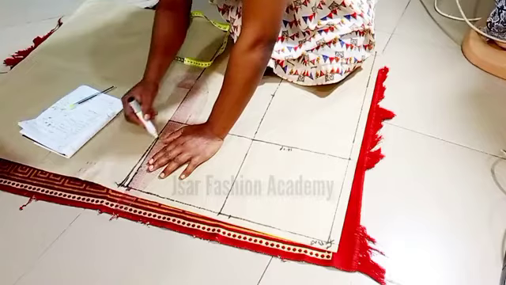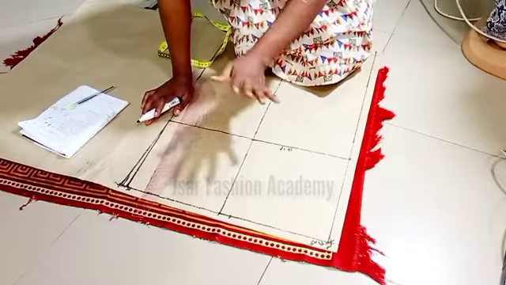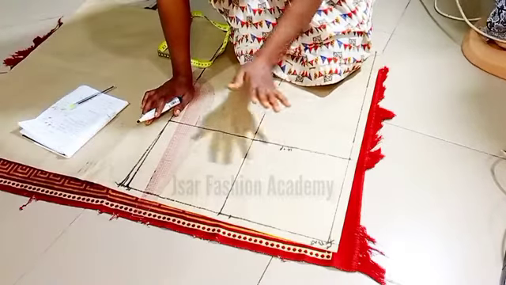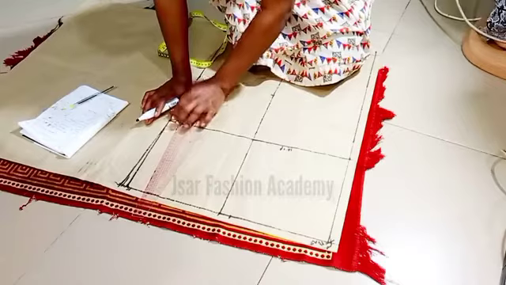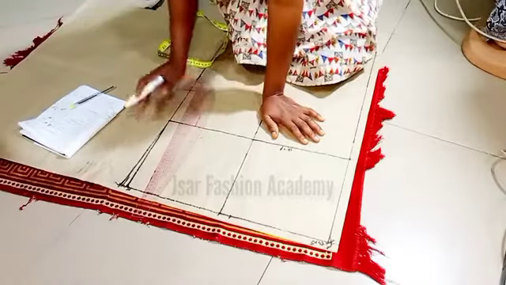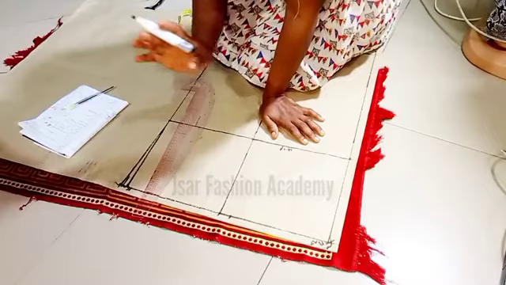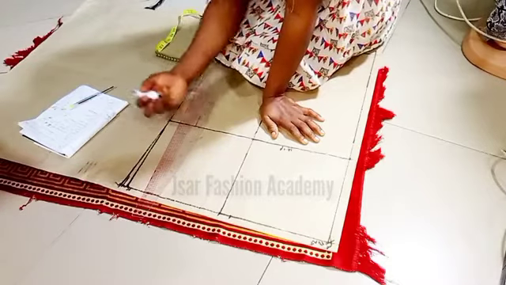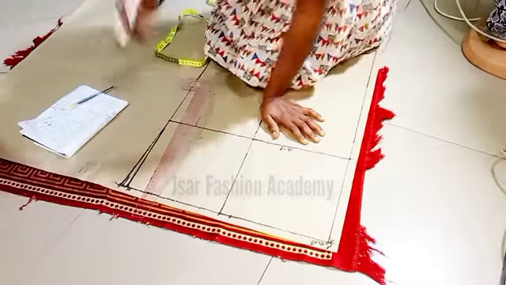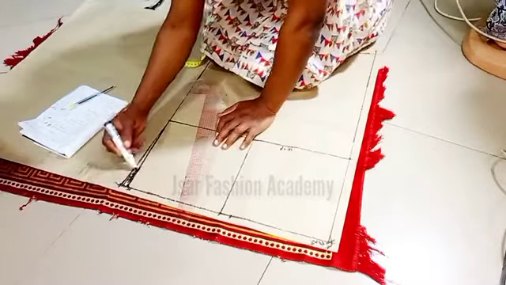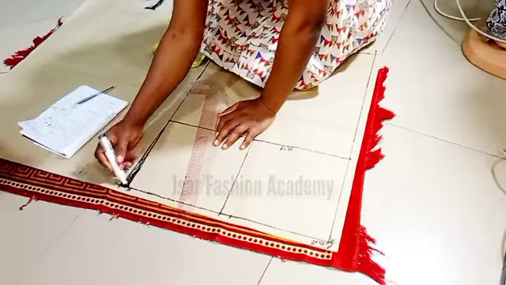Okay, so I'm going to be taking it to my hip line. Make sure that you don't have any pointed points at your hip line here. And if there are any pointy edges there, you're going to be adjusting it with your hand. So now here is just like a dart that we are taking out, right? Just like a dart we are taking out.